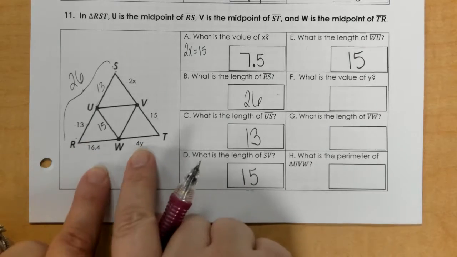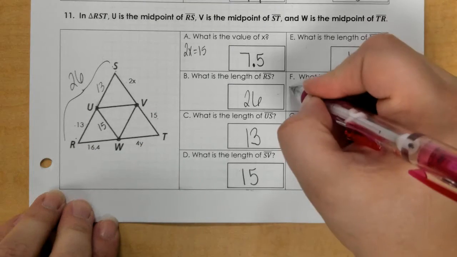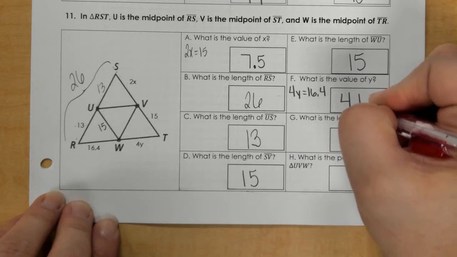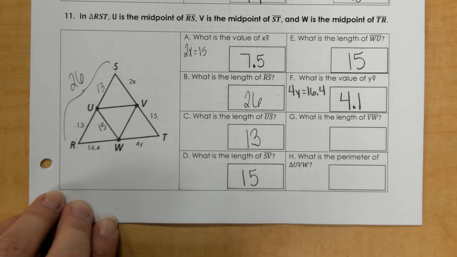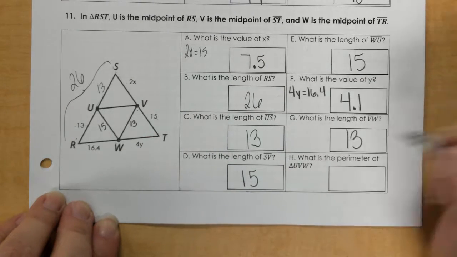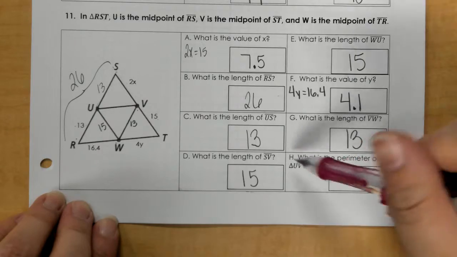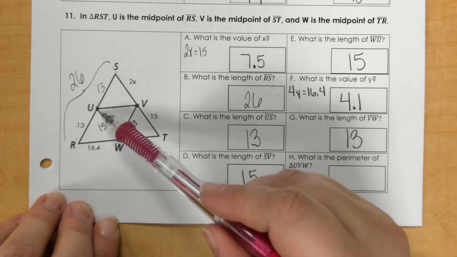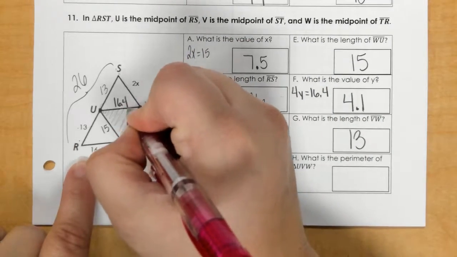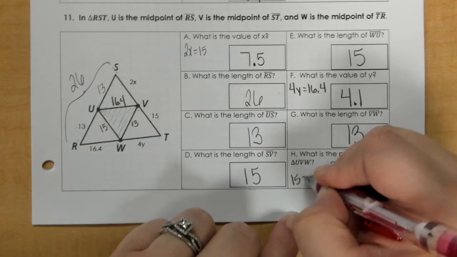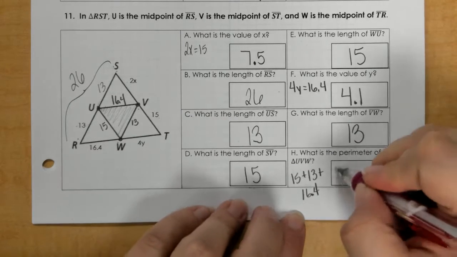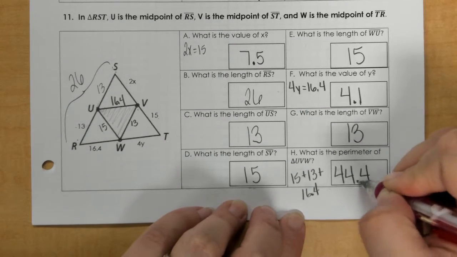Okay, for Y, these are equal. 4Y equals 16.4. So that would be 4.1. VW is 13. And then what is the perimeter of triangle UVW? So what is the perimeter of this small triangle? So the other side would be 16.4. Okay, so if I add up 15, 13, and 16.4, we get 44.4.